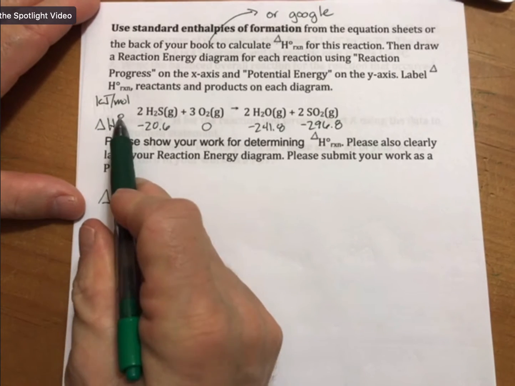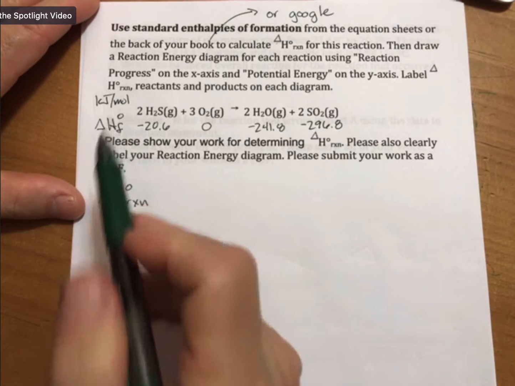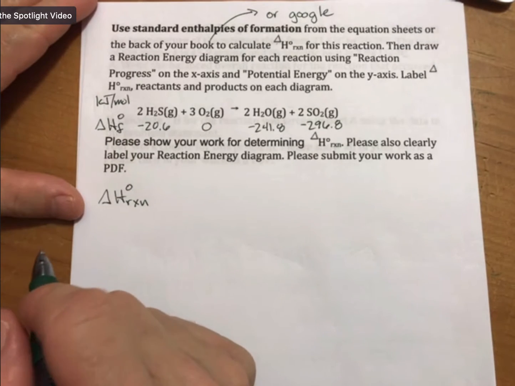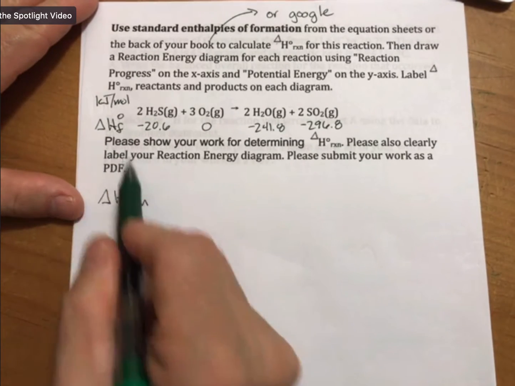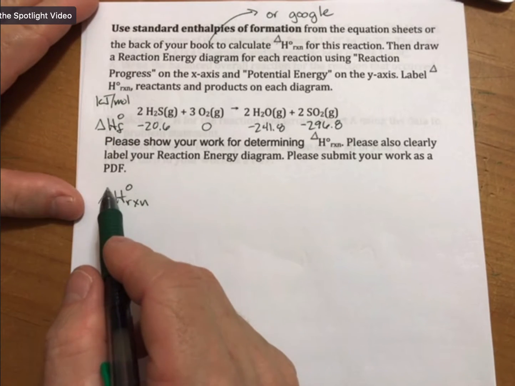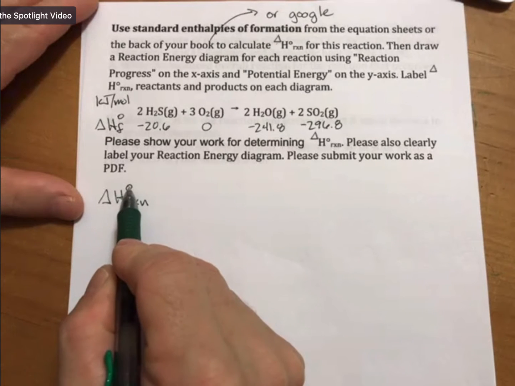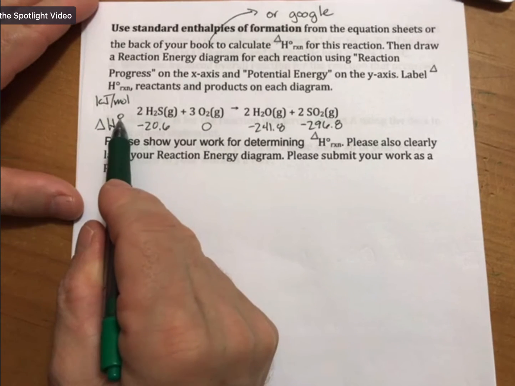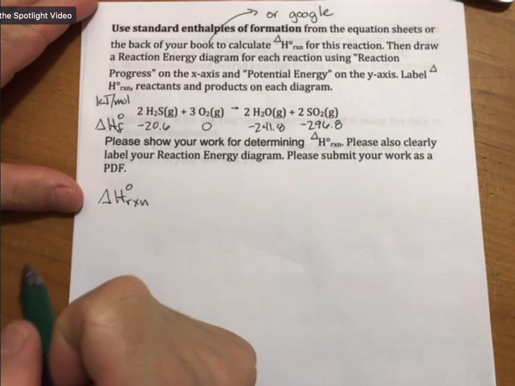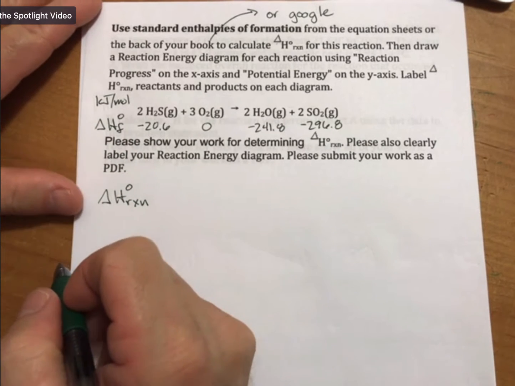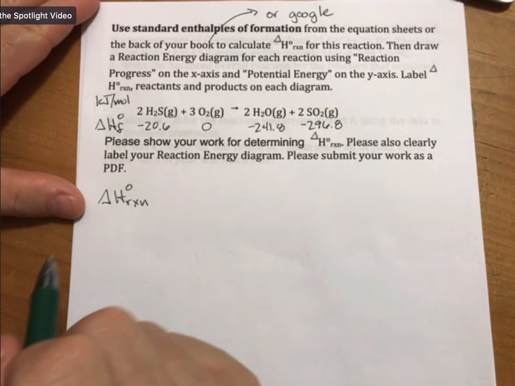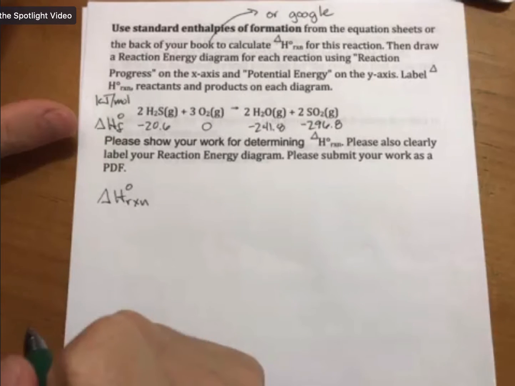So naught, which is the 0, means at standard state, but sometimes I have it and sometimes I don't. And either way is fine for this class. Technically it means that these values are at standard state, which means it's at 25 degrees Celsius and 1 atmosphere. But again, we don't really talk about that, although I'm happy to talk more about it if you'd like.